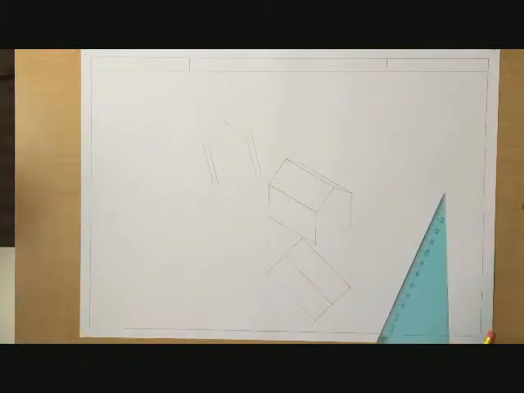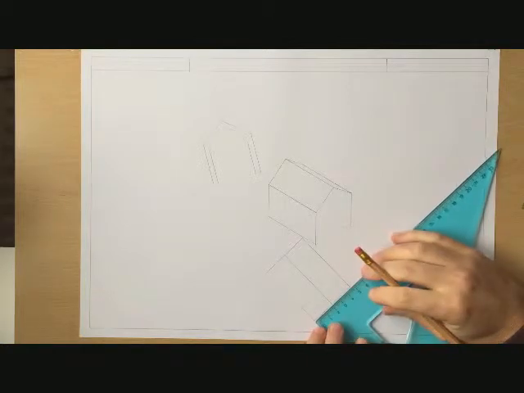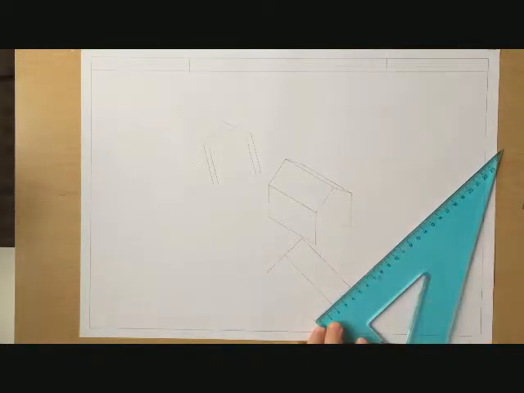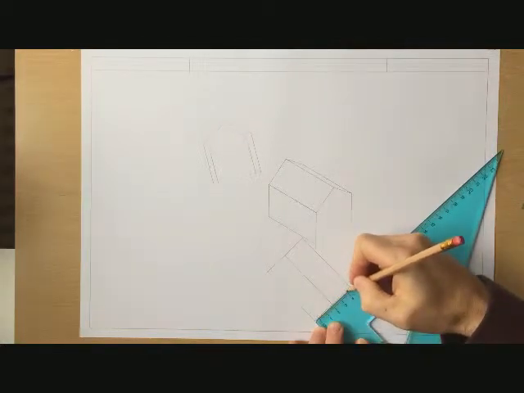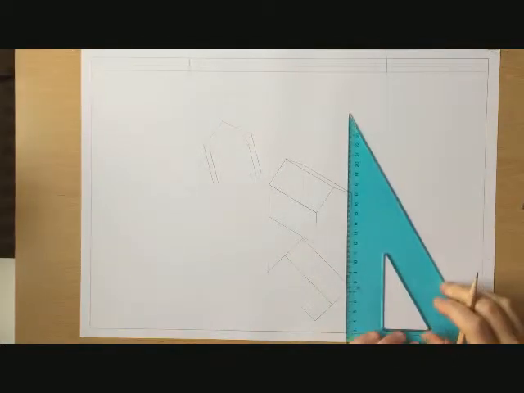Now to get the opening, I'm just going to mark the diameter 40 opening here in plan. I'm going to project those points up.